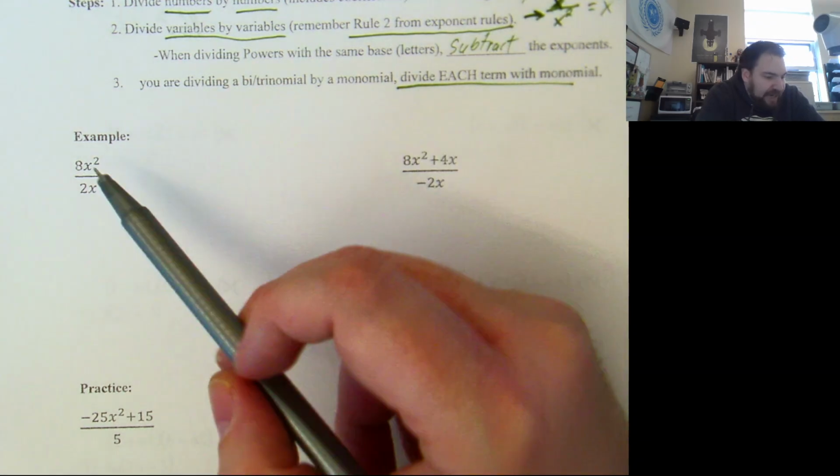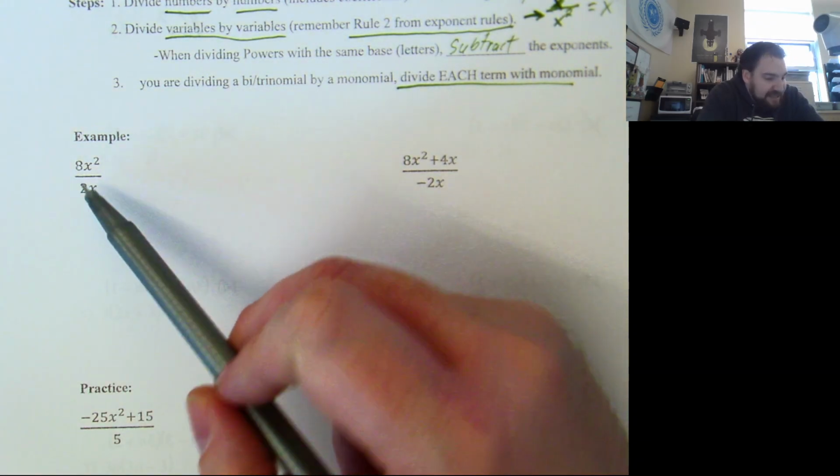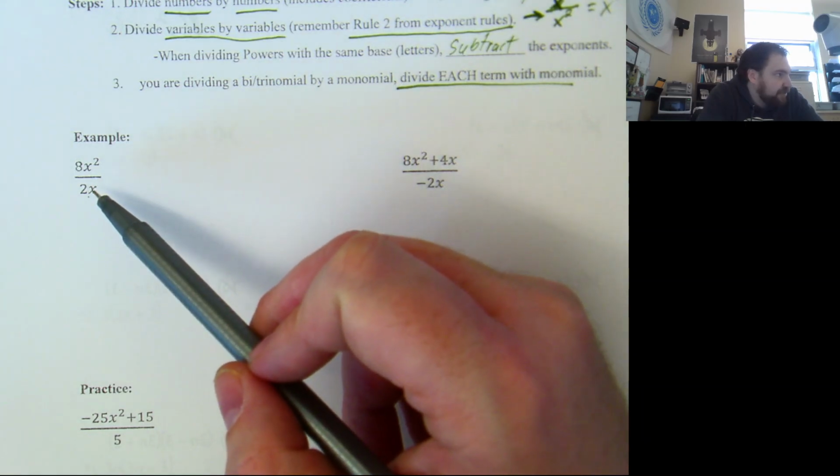Here we go. I've got 8x squared divided by 2x. This is exactly the kind of question that I asked you in the exponents chapter.